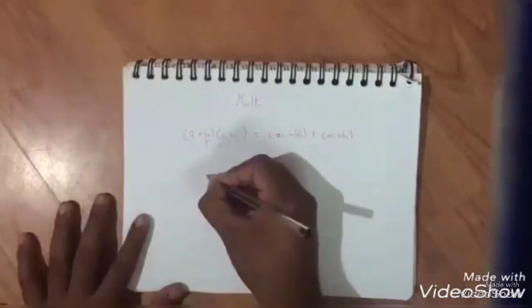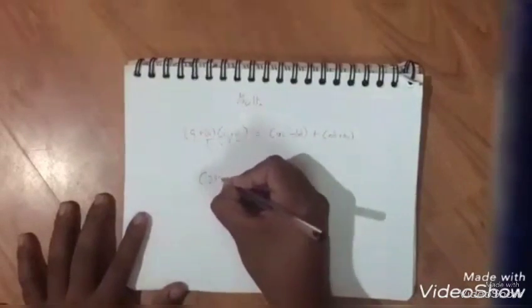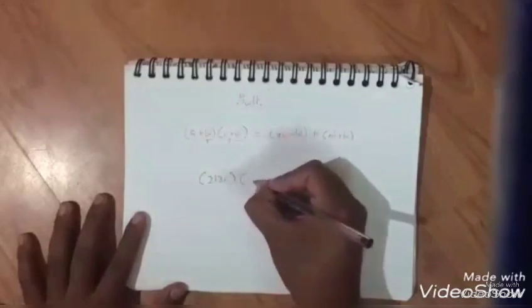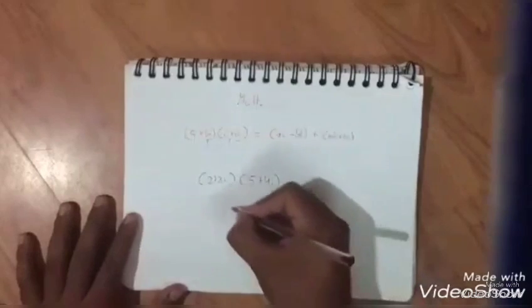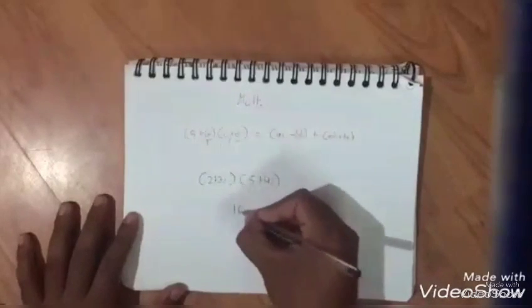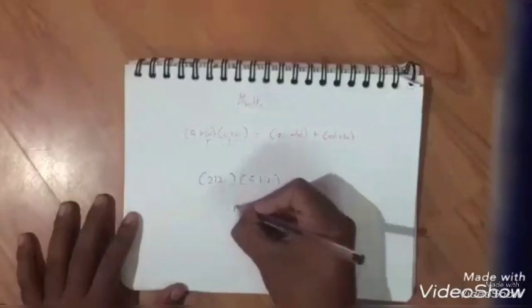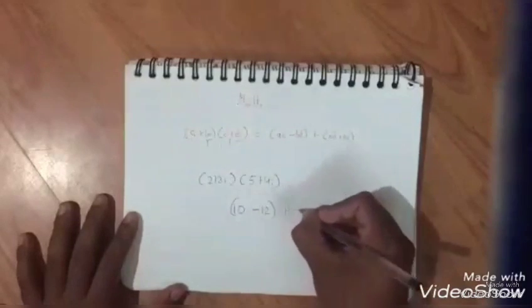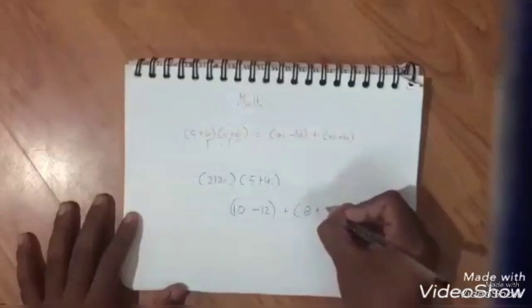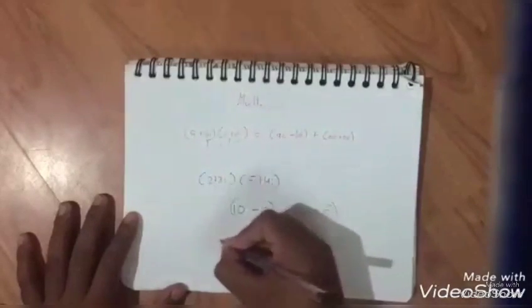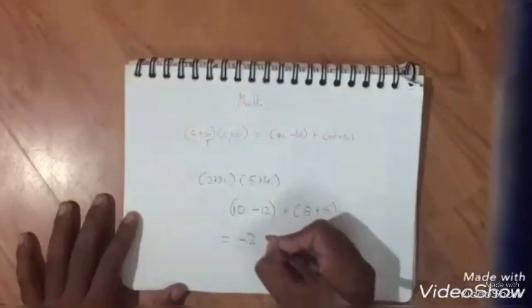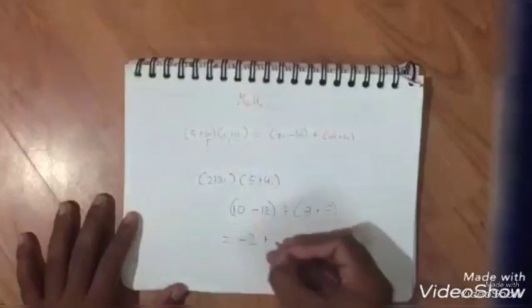So for example, in this case, 2 plus 3i times 5 plus 4i, it will be something like 5 times 2, 10, minus 12, plus 8 plus 15i, and the result will be minus 2 plus 23i.